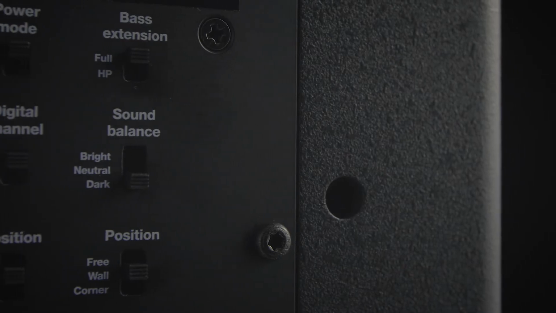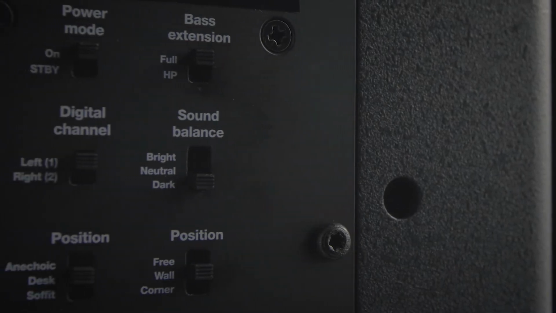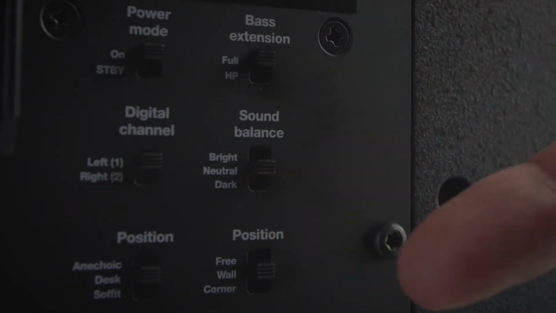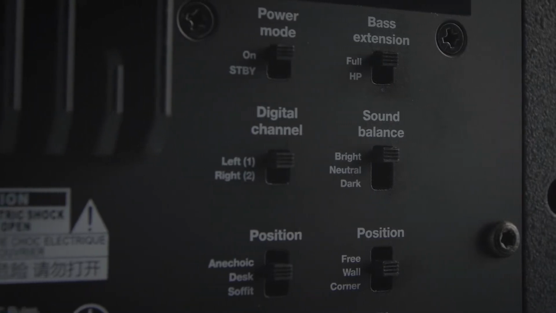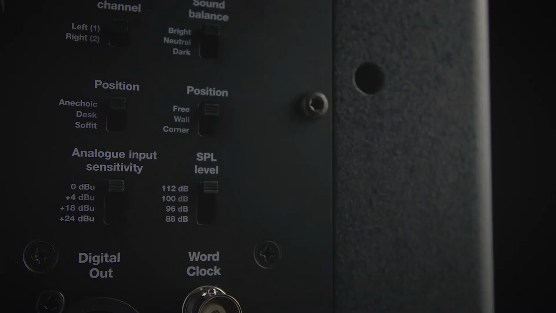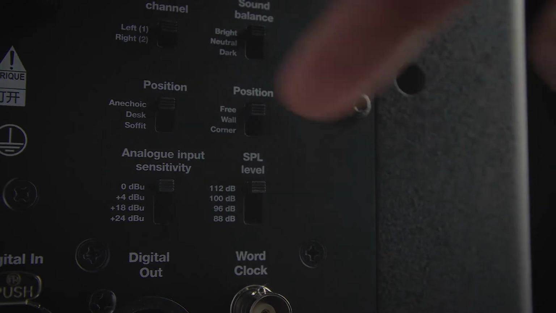Sound balance. If you're in a well-damped room, you might want to switch it to bright to lift in the top end. If you're in a really reverberant space, maybe you want dark to bring up the bass. We've got two position switches.